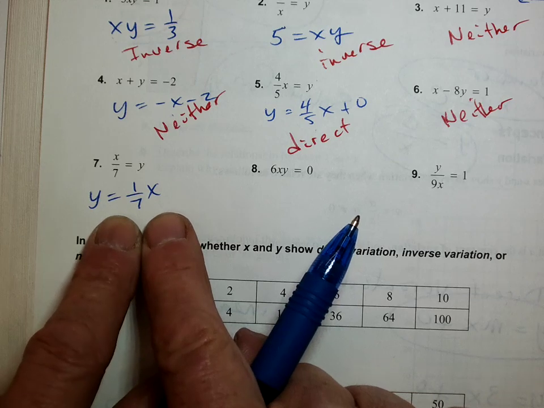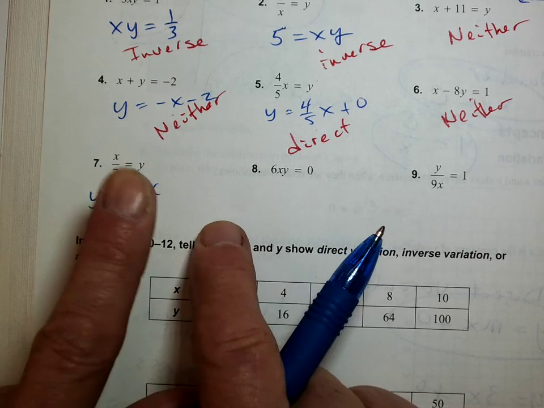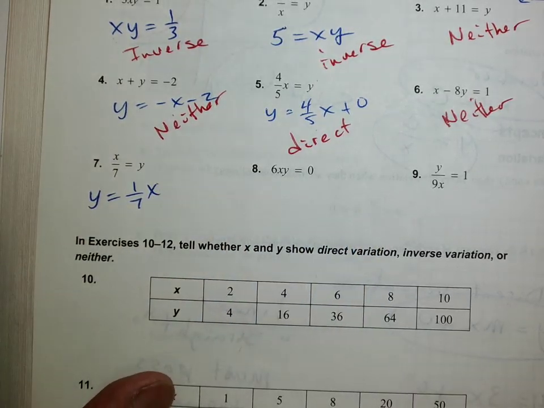So it's not inverse. So it's got to be direct. It is direct because it has a slope. Yeah, it has a slope, and it goes through 0, doesn't it? Right? So this is going to be direct.